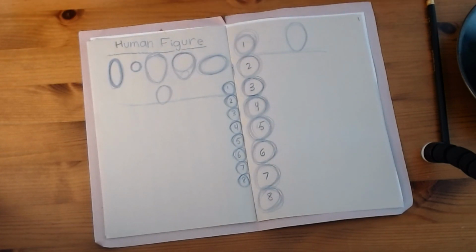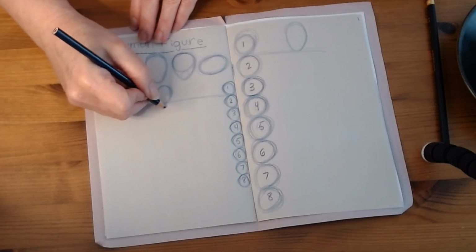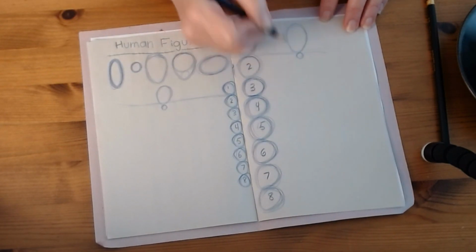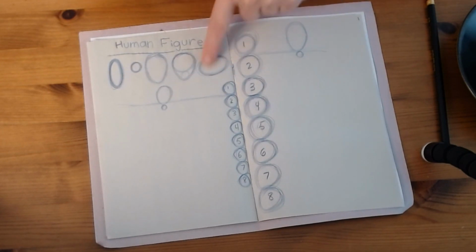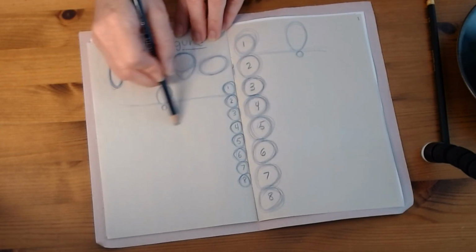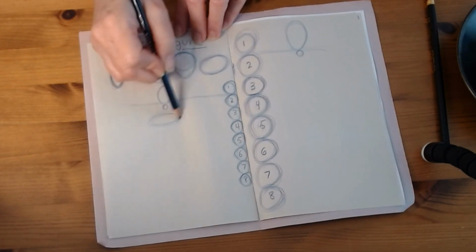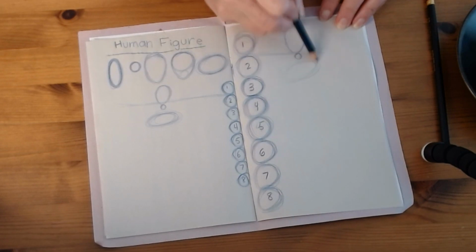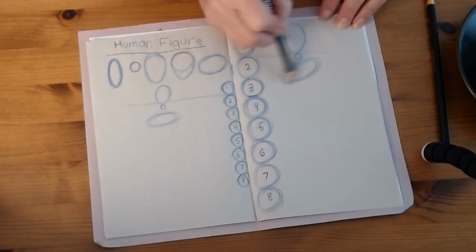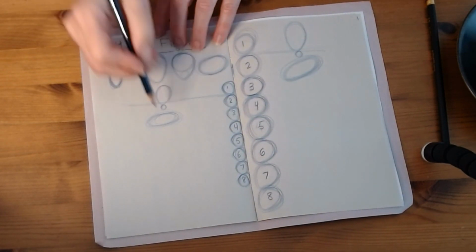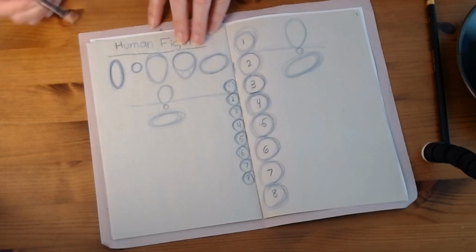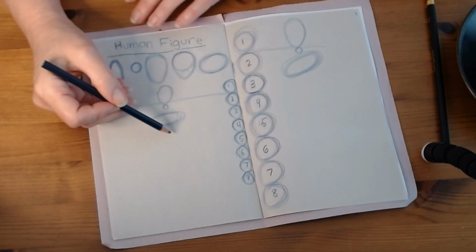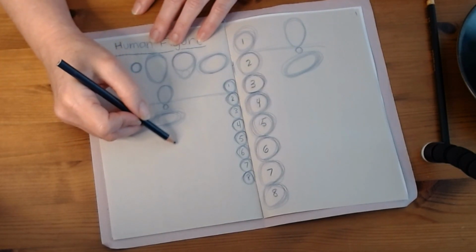Okay, now we need a neck. So we're going to use a little circle underneath the head. And we're going to do a sideways oval for the torso, for the top of the torso. And depending on which way you have it slanted, it shows that the body's moving in different ways. So you can have it straight on if it's just a body that's straight on. You can experiment. Now we're going to do a bigger oval for the bottom of the torso.